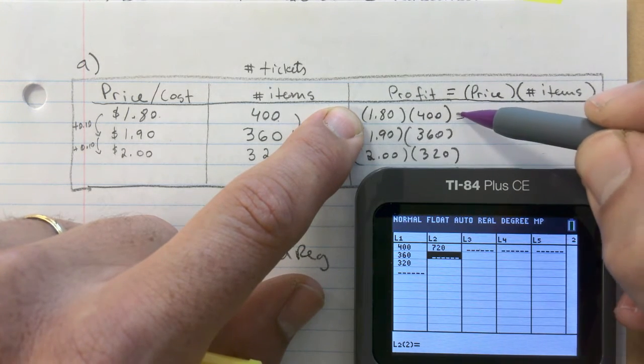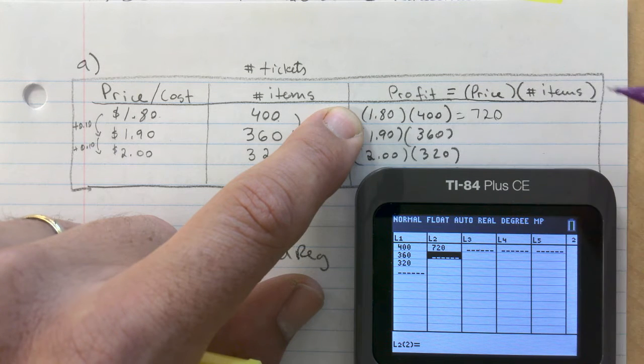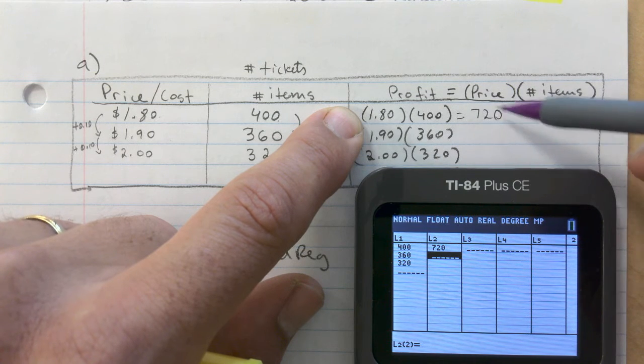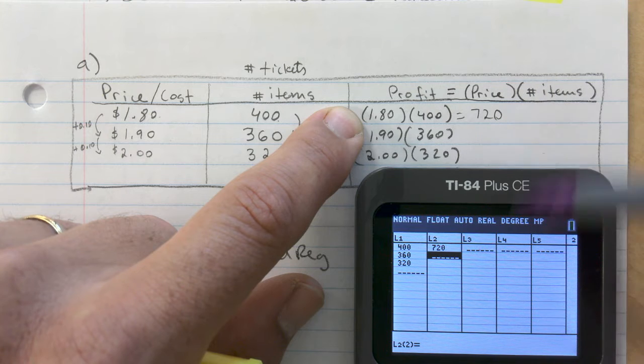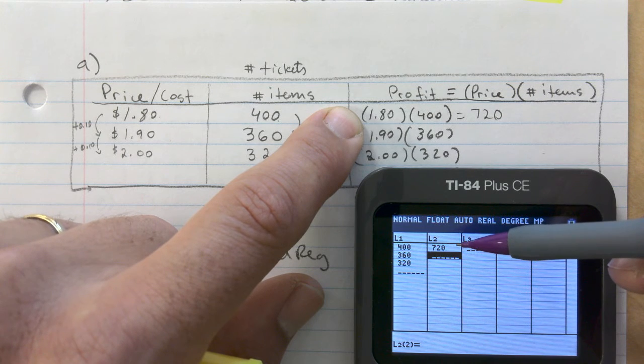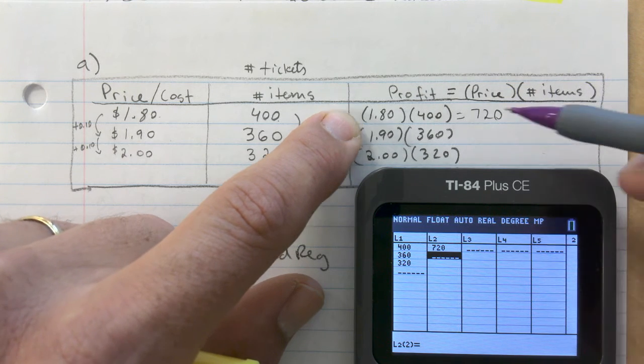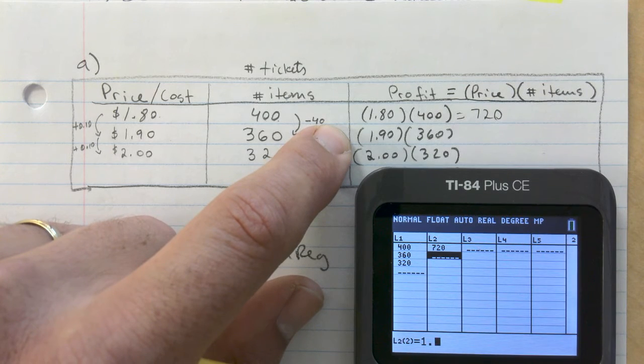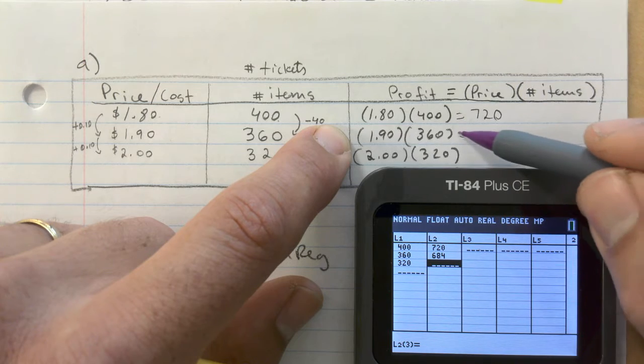And that's when I go ahead and write this down. The reason why is sometimes these will be decimals, and if you do it right in there, you're using all decimals. That's why I like you to type it in here. Next one is $1.90 times 360. That's 684.